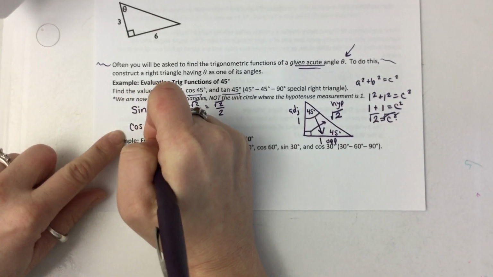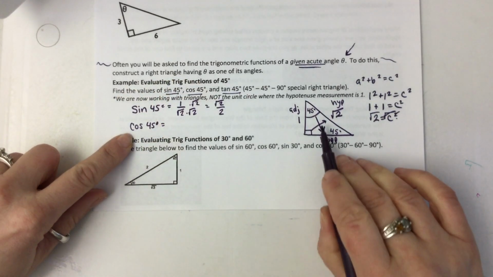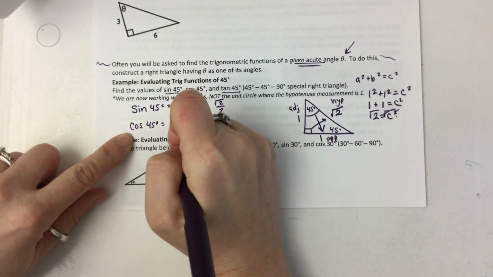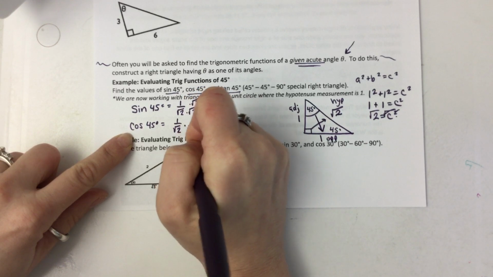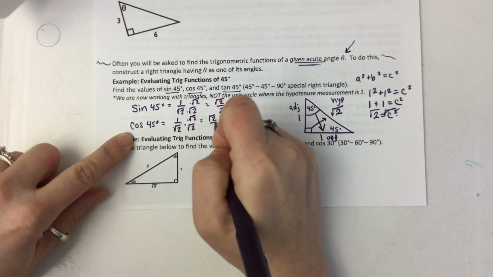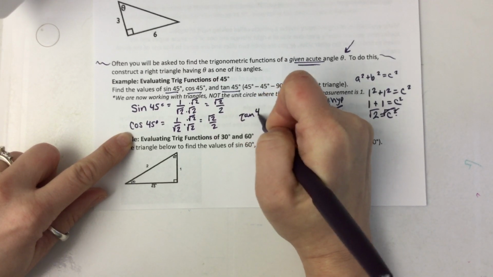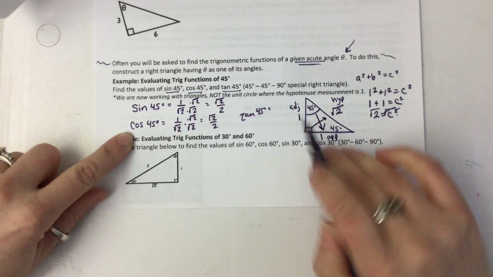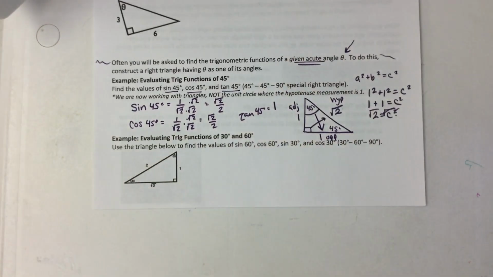The cosine of 45. The cosine is the adjacent over the hypotenuse. So it's 1 over the square root of 2. Again, we must rationalize the denominator. Square root of 2 over 2. The tangent of 45. Tangent is opposite over adjacent. 1 over 1 is 1.